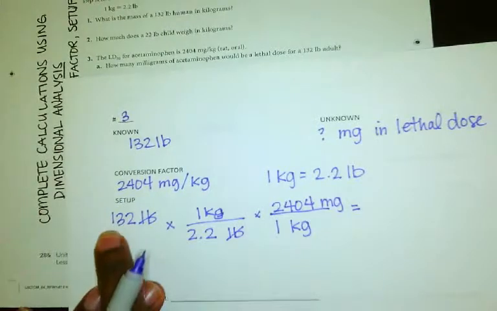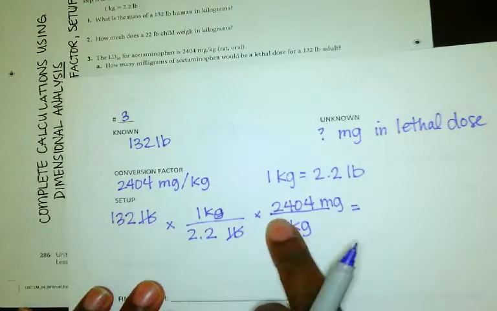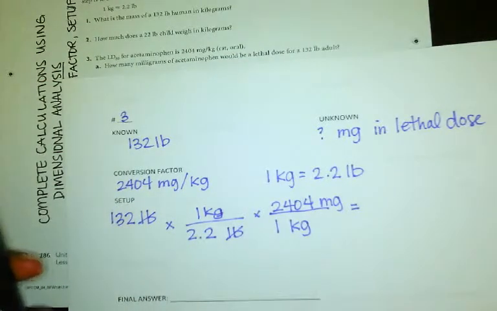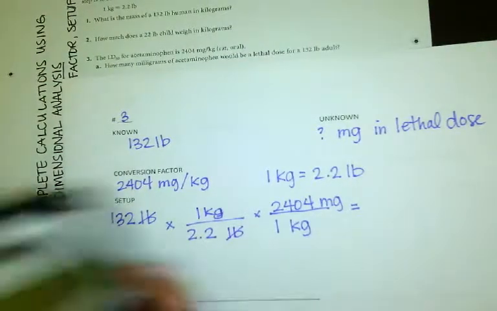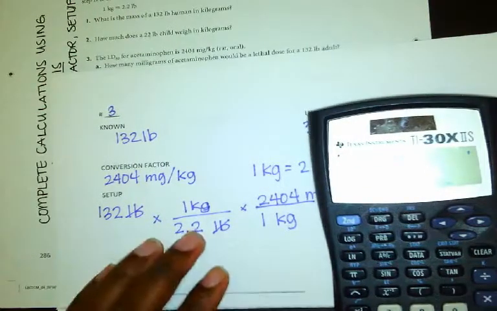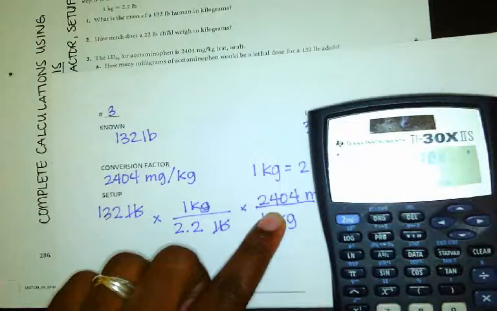This means we're going to have 132 times 1 times 2,404 divided by 2.2 divided by 1. You always take whatever's on the bottom and you divide. So here we go. 132 times 1 times 2,404.